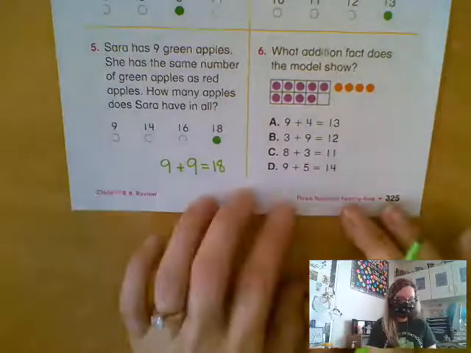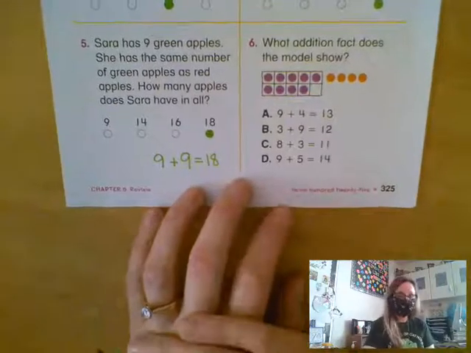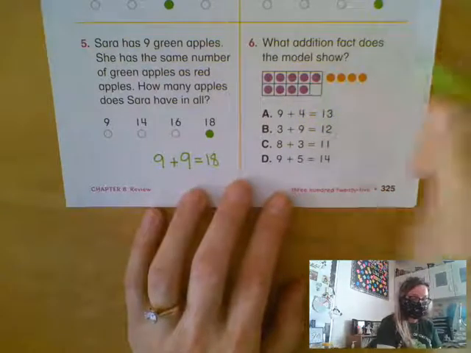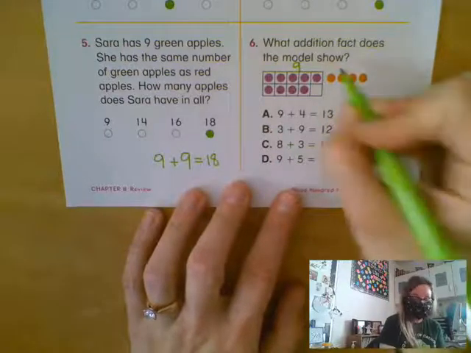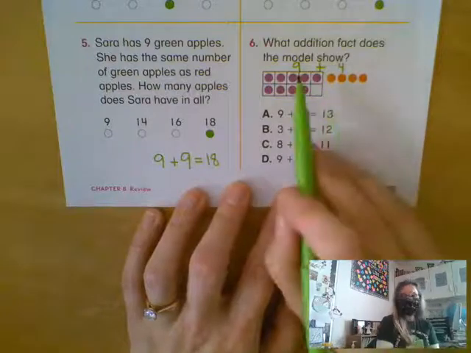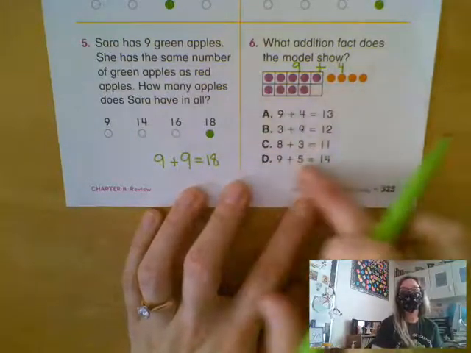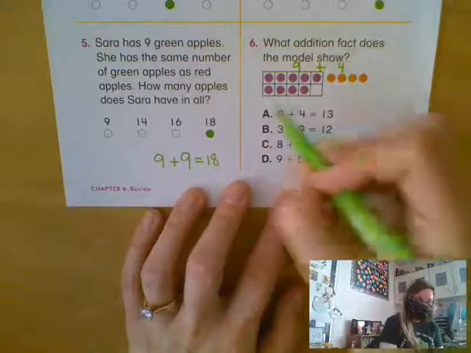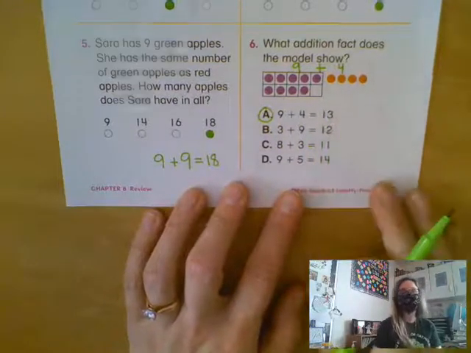Okay? Number 6, what addition fact does the model show? Well, we have 1, 2, 3, 4, 5, 6, 7, 8, 9 purple circles. We have 1, 2, 3, 4 orange. And it says addition, so we are adding. So we're looking at 9 plus 4. Does anyone see an equation that shows 9 plus 4, Serafina? A. So this model shows that 9 plus 4 equals 13.